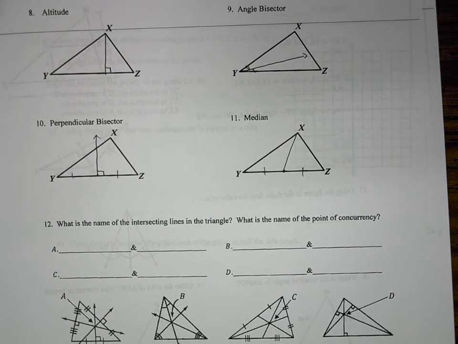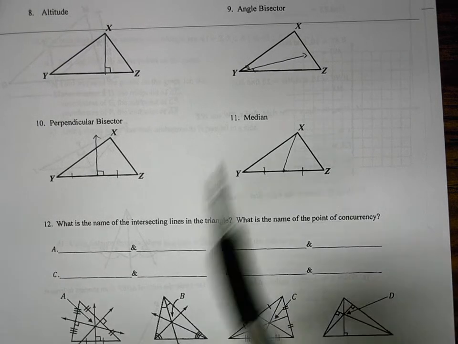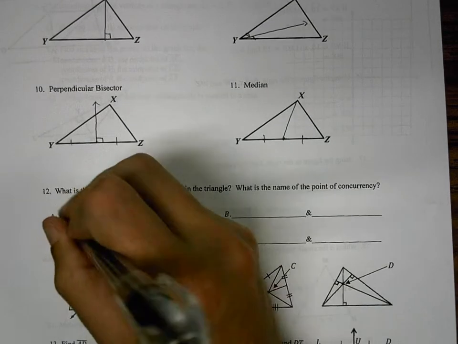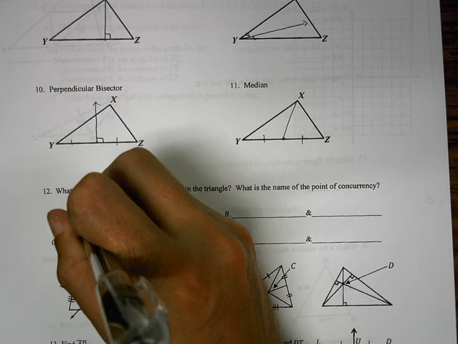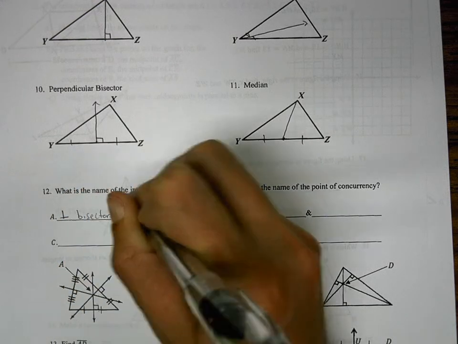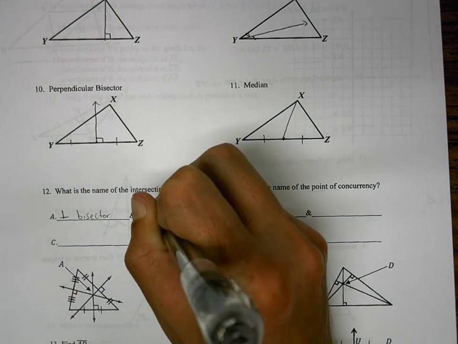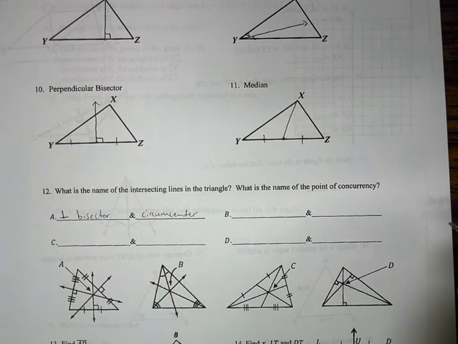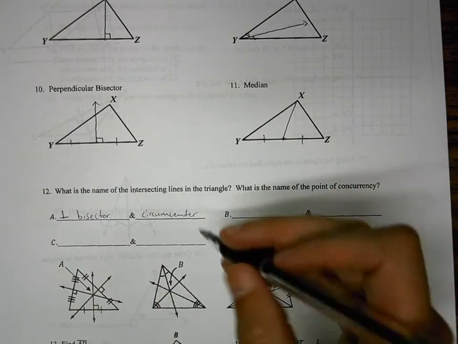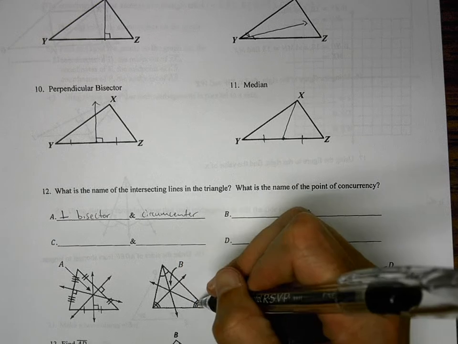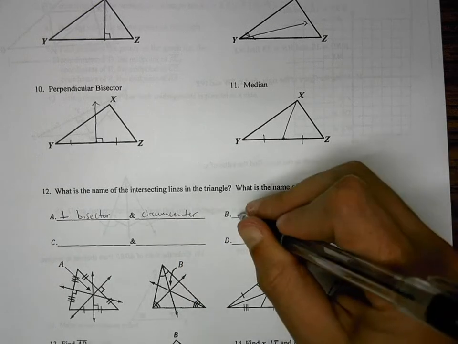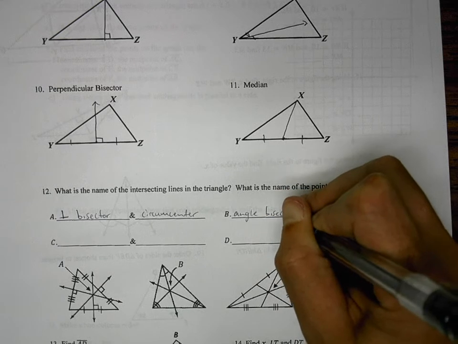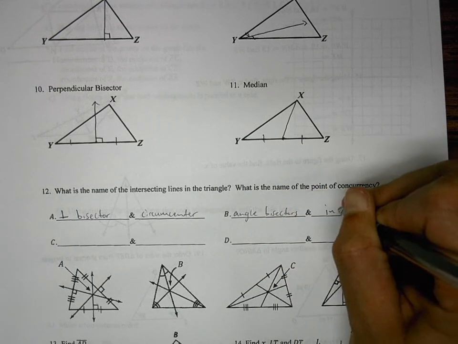Okay, so A, what is the name of the intersecting lines? This is perpendicular bisector. So perpendicular bisector. And that forms the circumcenter. For B, you notice a whole lot of angles are marked. Those are the angle bisectors. And that forms the incenter.